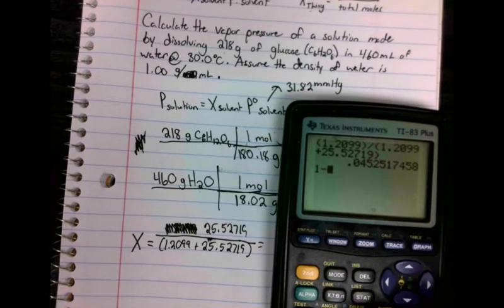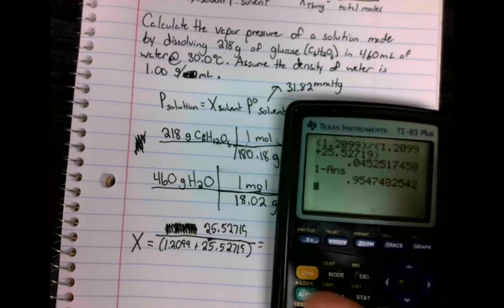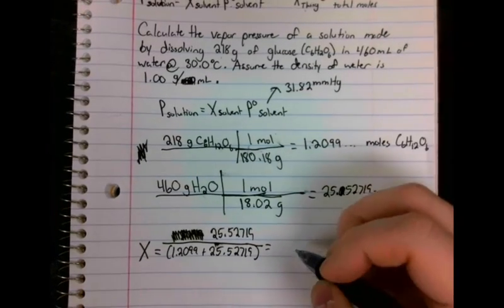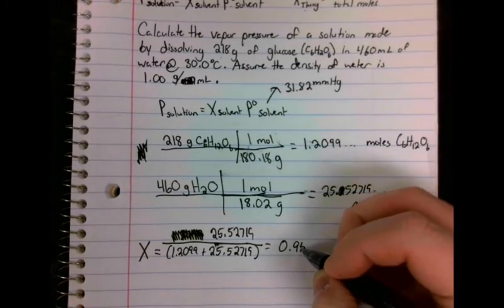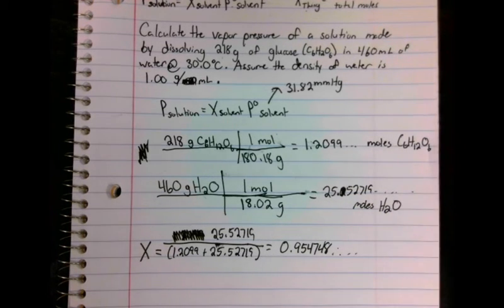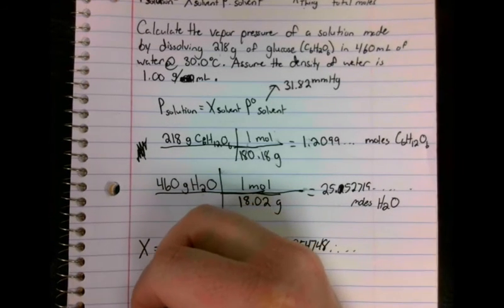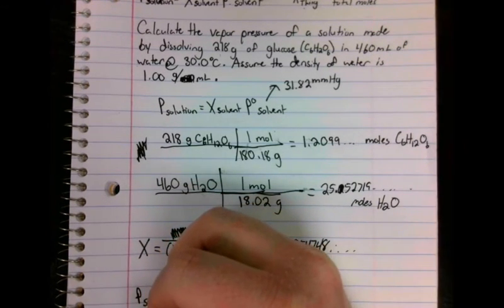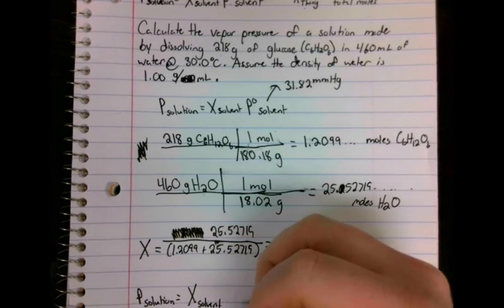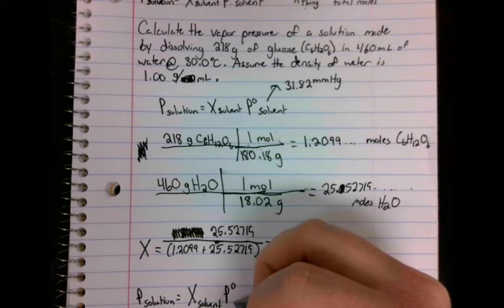Thankfully, we can actually solve for what it is by just doing this. We get 0.95. Again, not a percentage. So we'll get 0.954748... No unit. It's just a mole ratio. So now we can do pressure of our solution is equal to X of the solvent times P naught of the solvent.